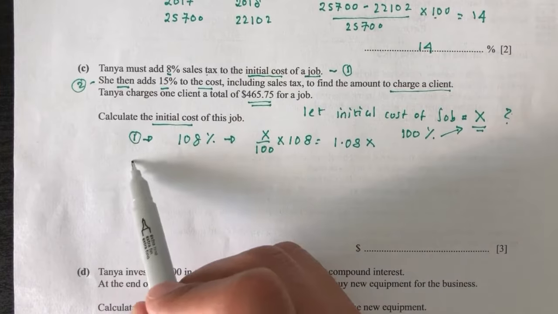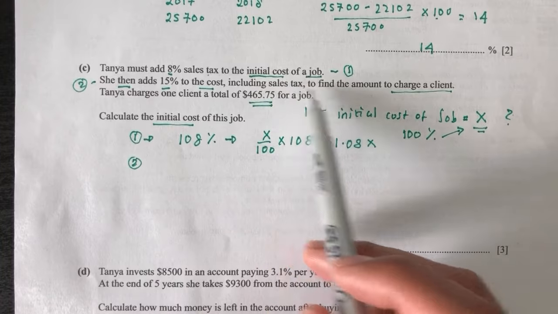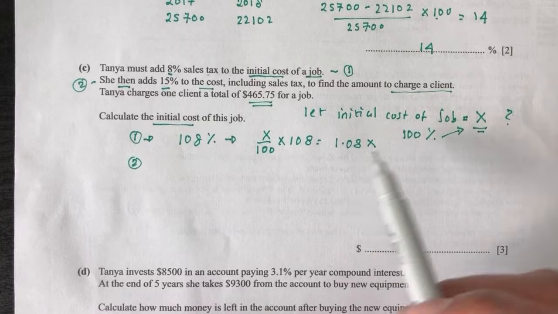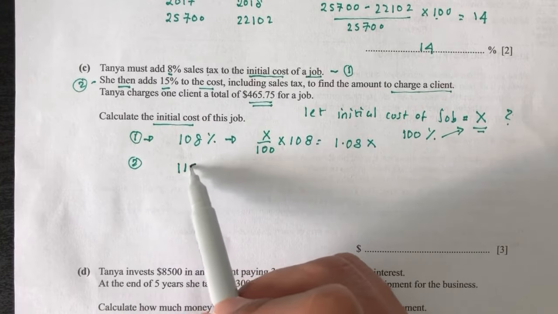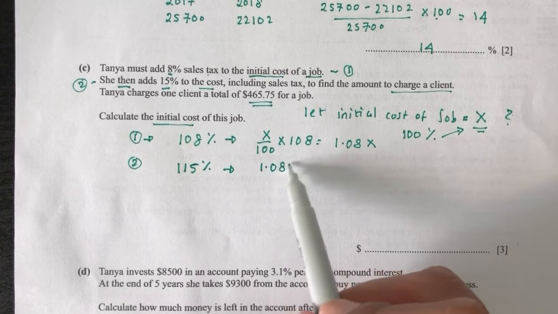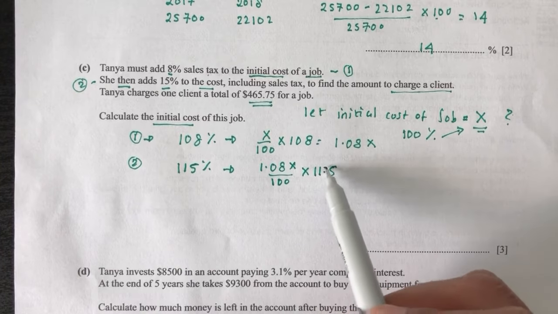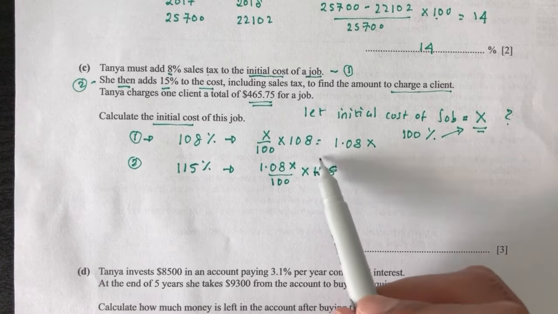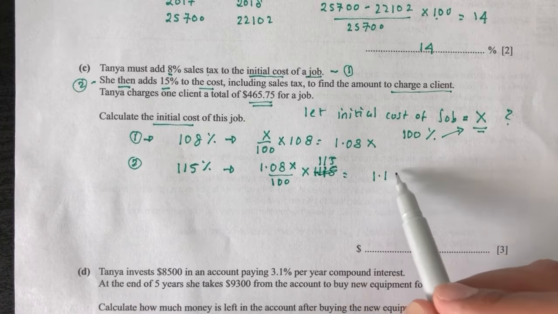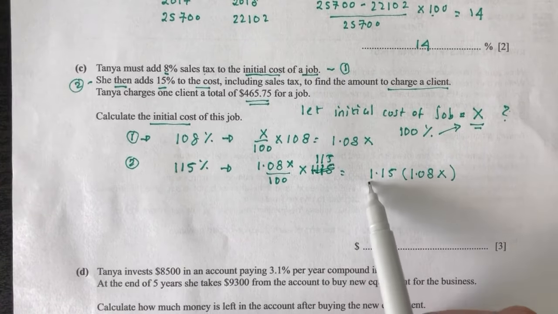Now part 2, it says that she then adds 15% to the cost, including sales tax. So on top of this, she adds 15%. Same thing here, we have to find 115%. Now this is a new X, so you divide by 100 times 115%. Sorry, this is 115. So let's write this one again. 115. So your answer will be 1.15 times 1.08X. This is the amount that she charges the client.